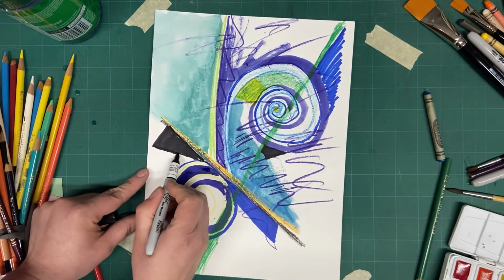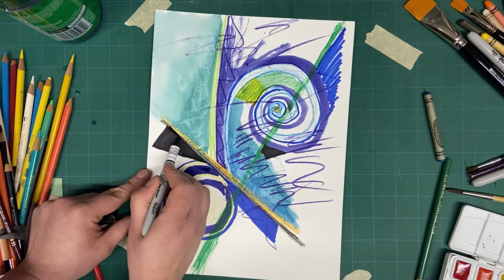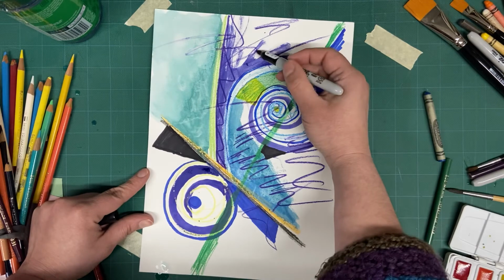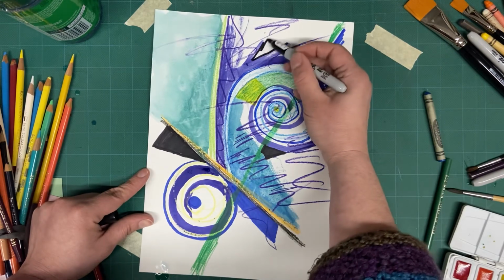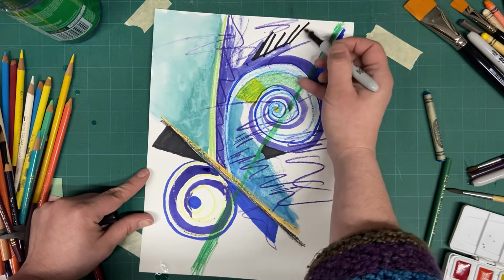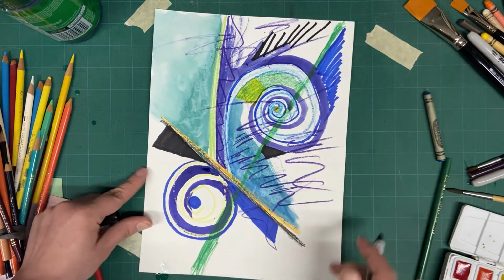Anytime you use contrasting colors, colors that are very different from one another, or maybe one color is really light and one color is really dark, that creates contrast, and that can be a really good way to draw the viewer's attention to a particular spot in your picture.